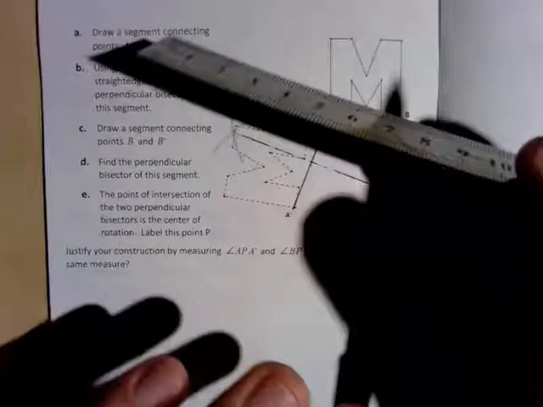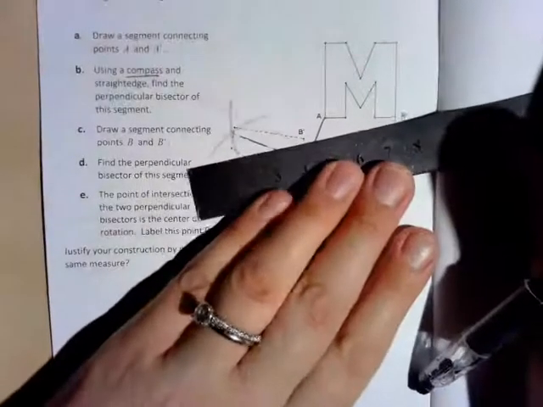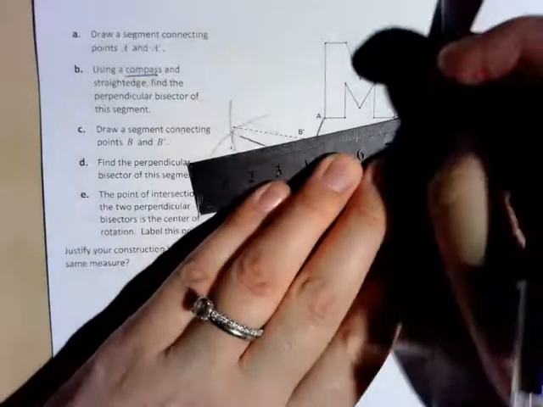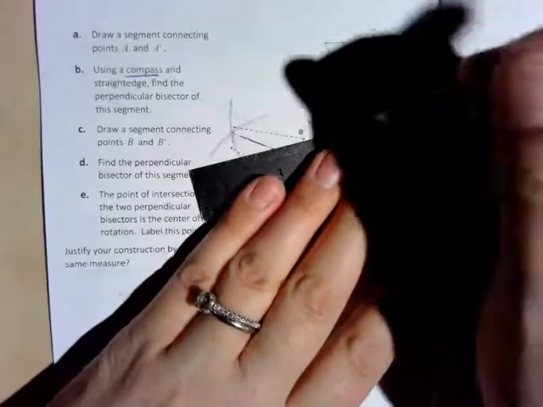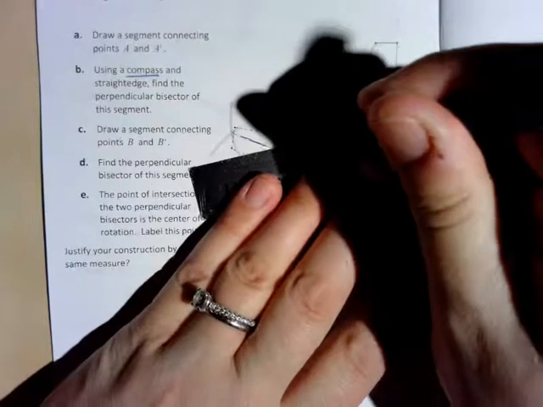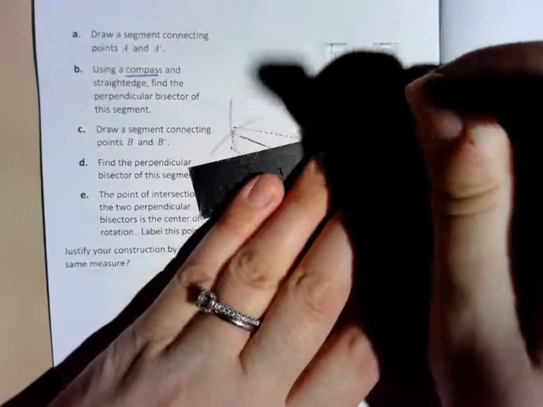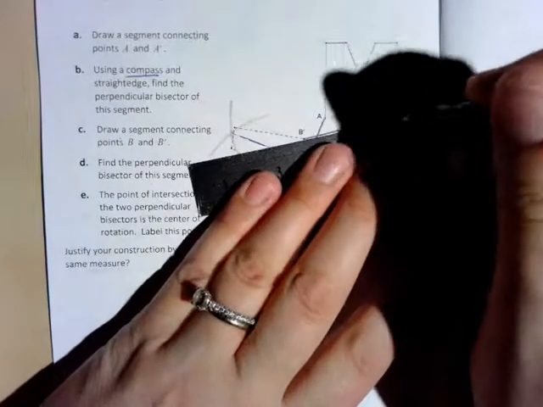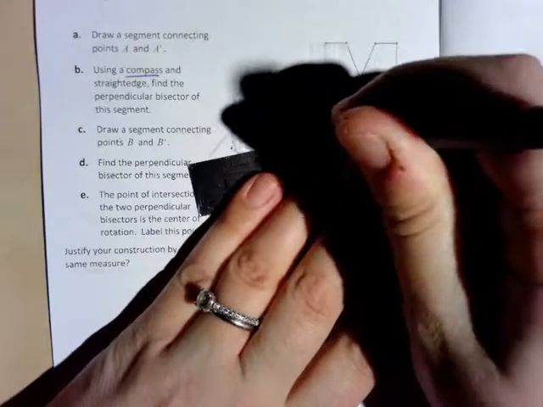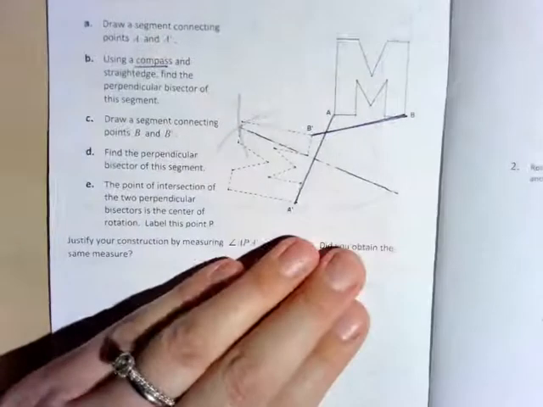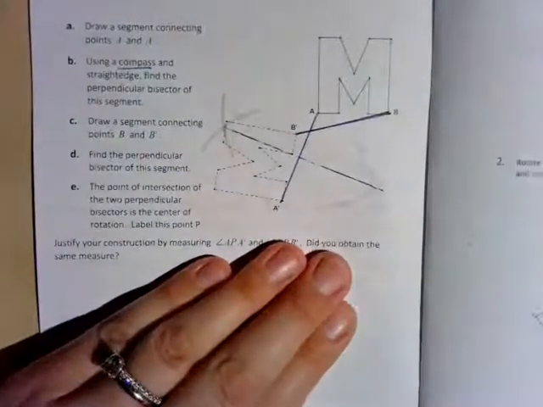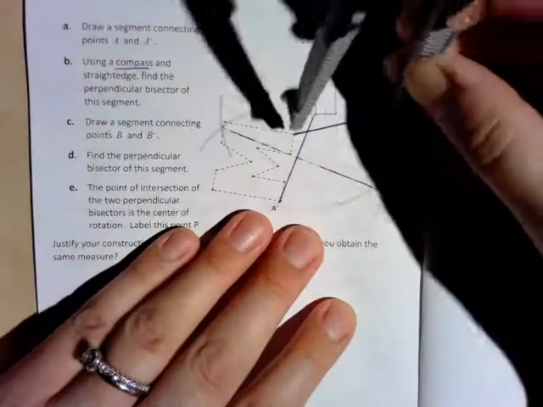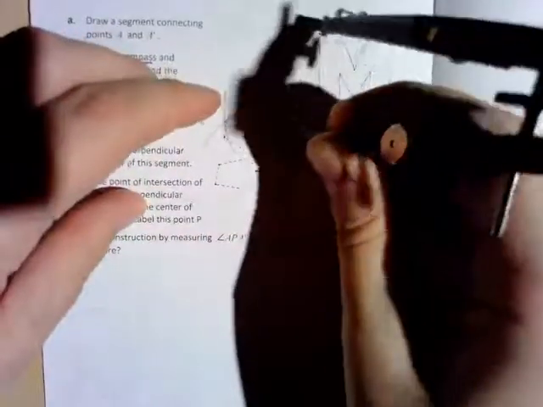Now, draw a segment connecting B and B prime. Again, we're connecting a pre-image and an image of the same point. All right, let's try and do that as precisely as we can. The more precise we are, the better we'll be able to do. All right, now pull that in. Now repeat from the other side.